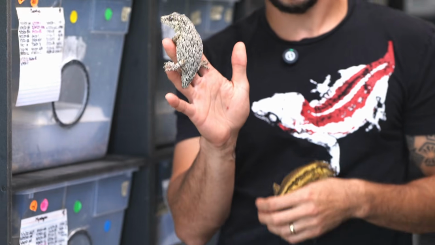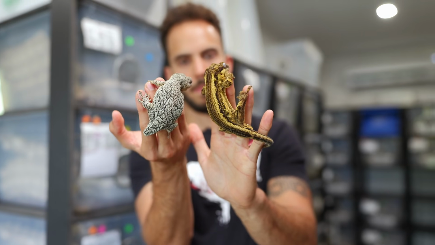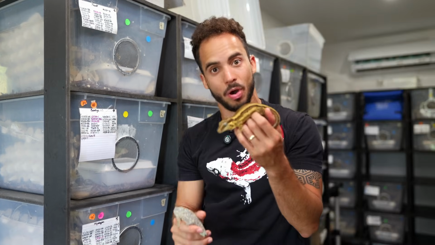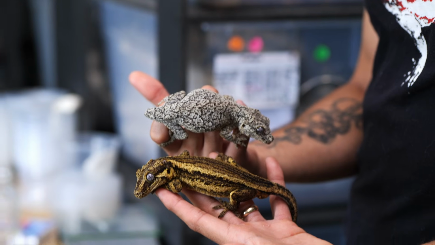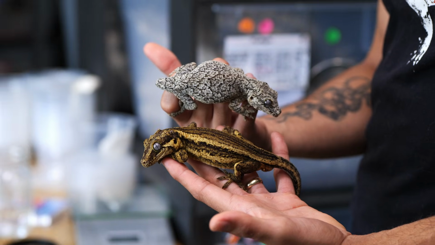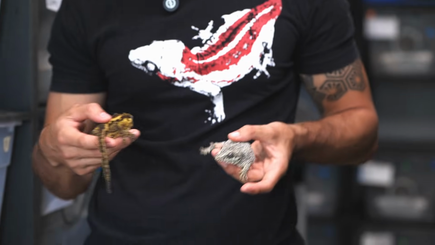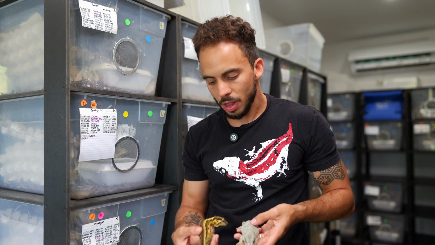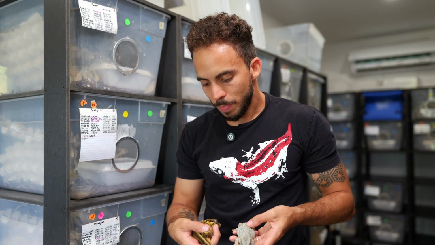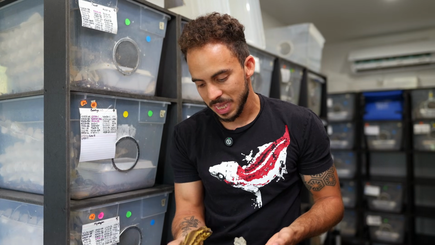The one I have on my right hand, this tailless girl, is actually a reticulated black and white. This crazy boy is a yellow striped. You can really see the difference when you put these guys next to each other. One is purely black and white, and one has browns and more of a yellowish tint to the base color. This is what we call the base color: black and white for this girl, and yellow for this guy.